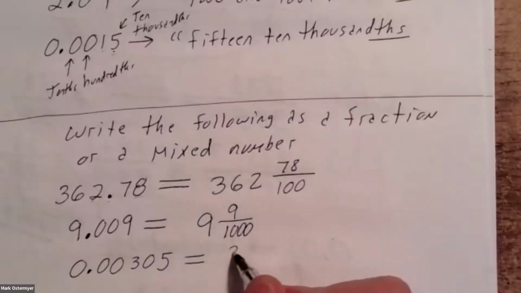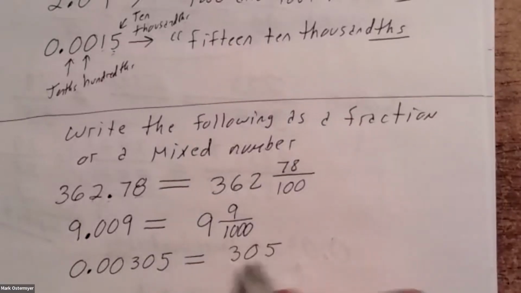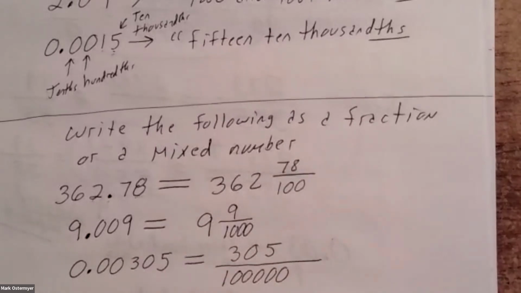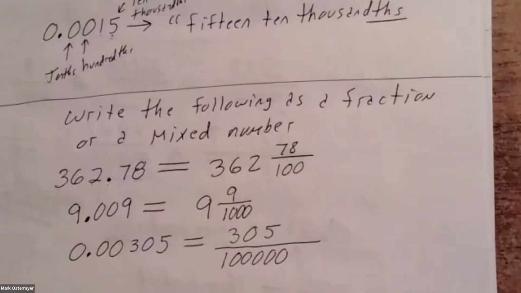So we would read this as 305 hundred thousandths. So 305 over 100,000. That's how we write it. We write it the way we read it. Is this making sense how we're writing a decimal as a fraction or a mixed number? The way it's read is the way it's written.